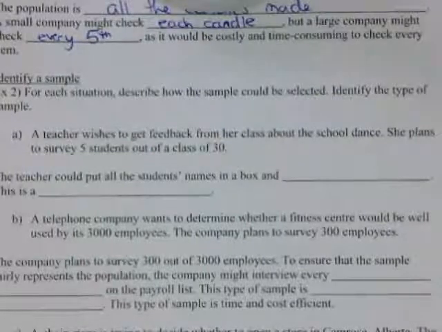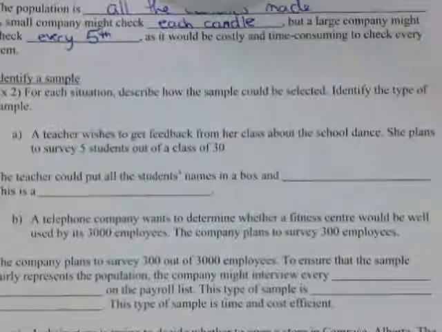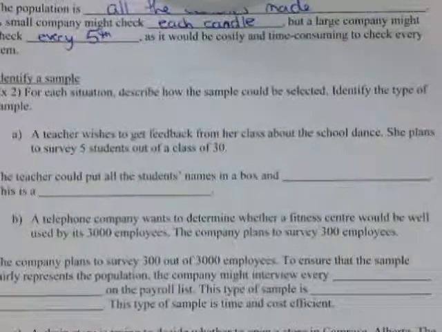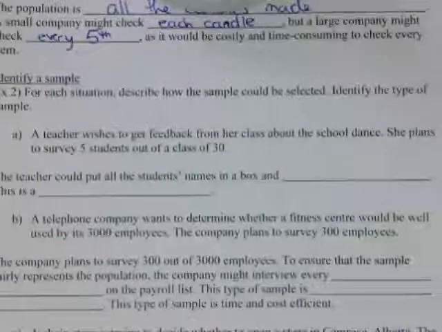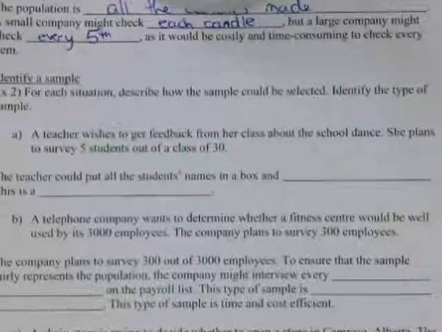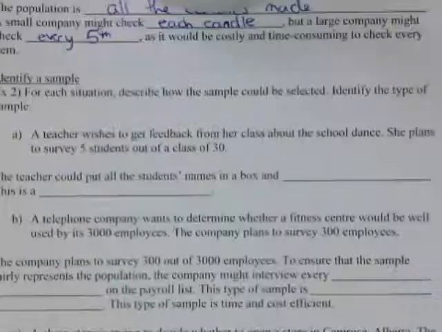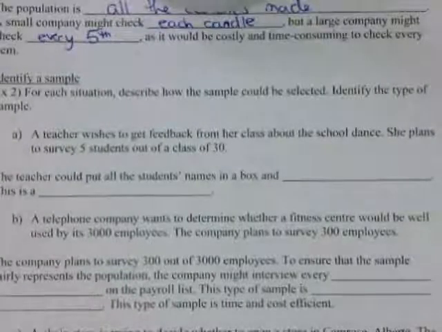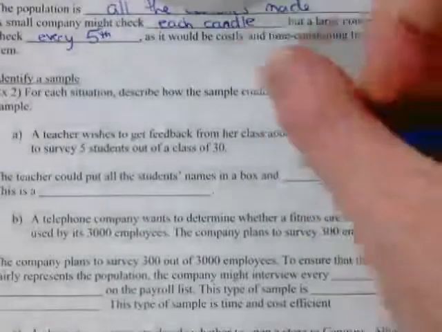So what could she do? She just wants to know what 5 of them out of the 30 think. So we don't actually have any rhyme or reason as to how she's going to do that, which means that we could choose the following example. She could put all the students' names in a box and draw 5 names.